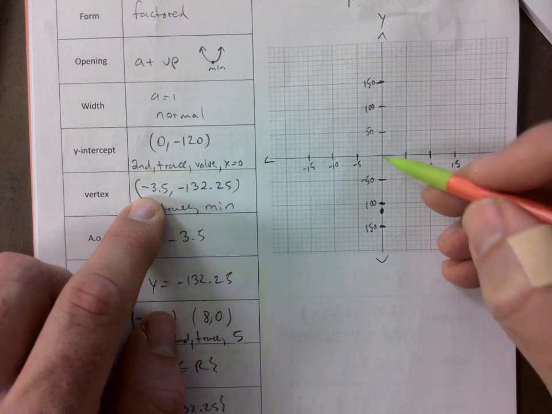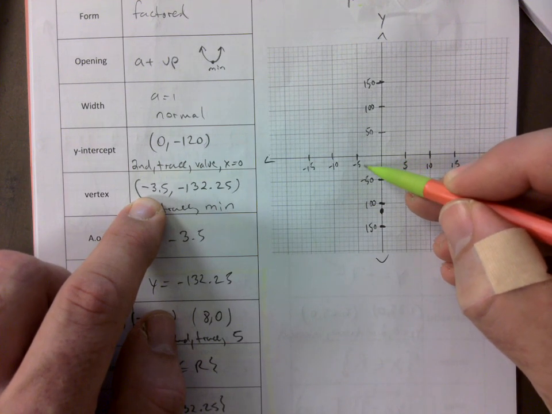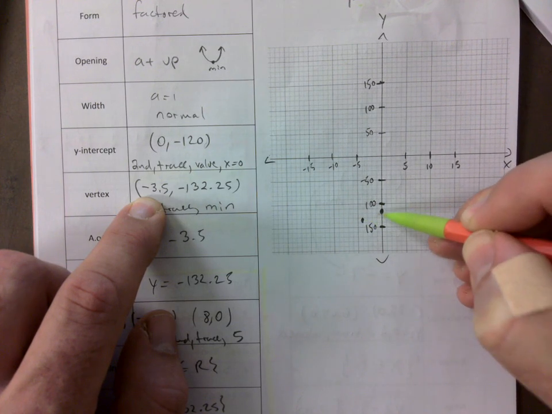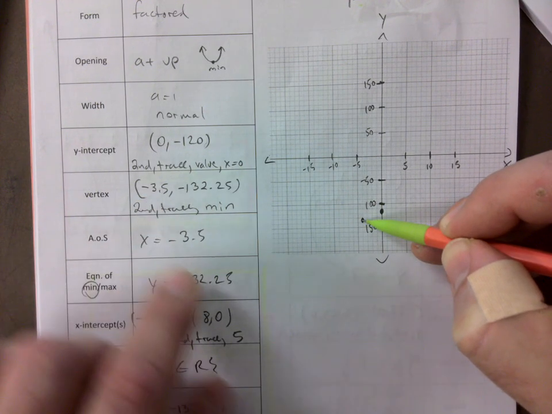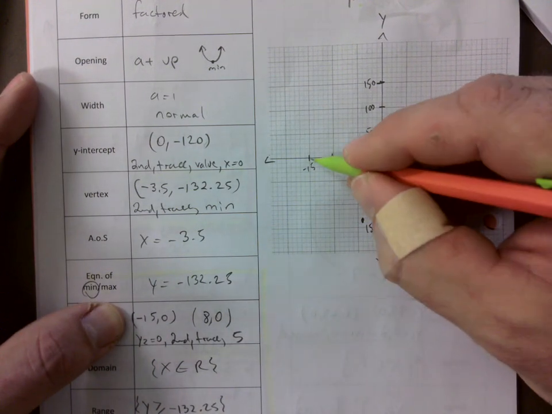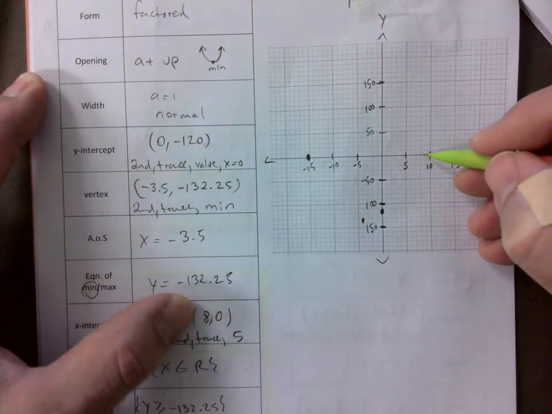The vertex is negative 3.5, negative 132. So somewhere in here. It's a little lower than the y-intercept. Then my x and y-intercepts. One is at negative 15, 0. And the other one is at 8, 0, right here.